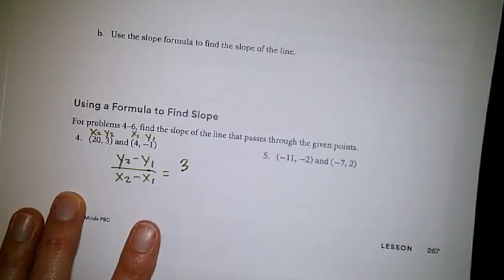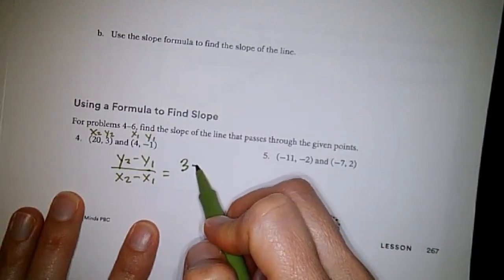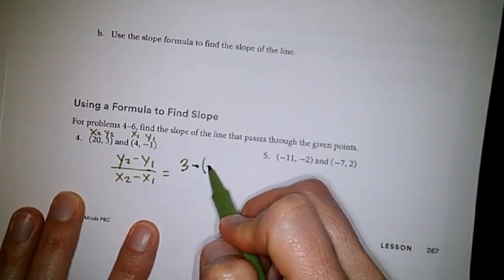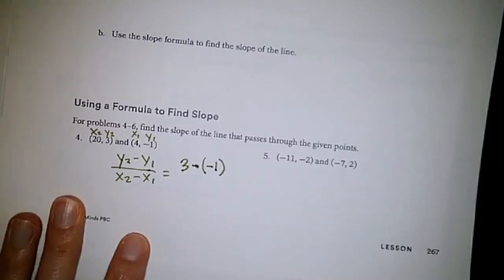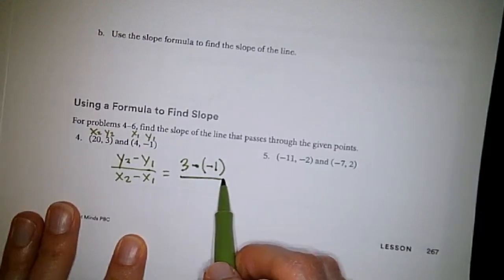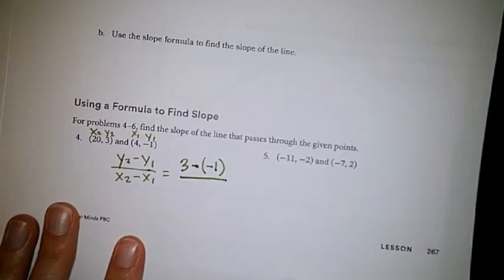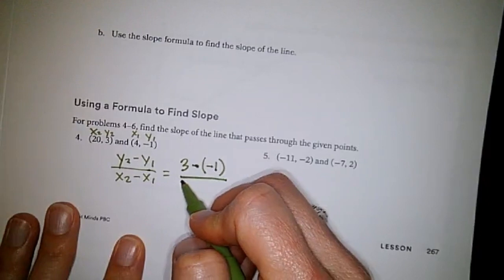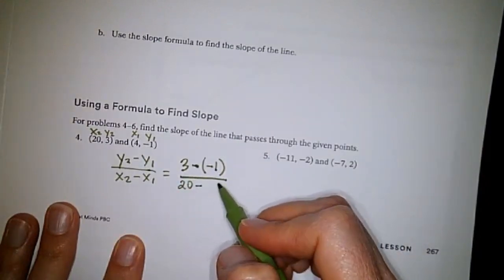So we have to subtract a negative 1. And what's my x2? 20. And my x1? 4. Okay, go ahead and do the math. See if you can figure out your slope.